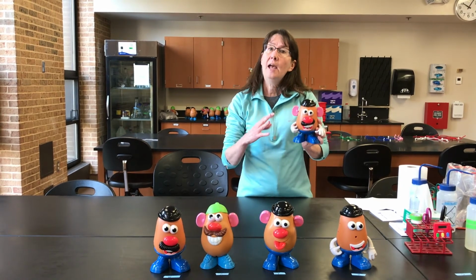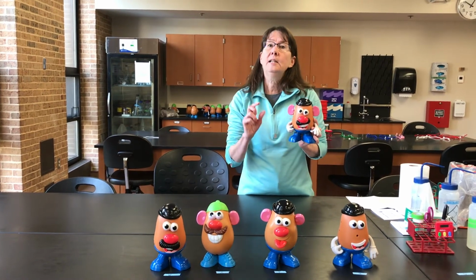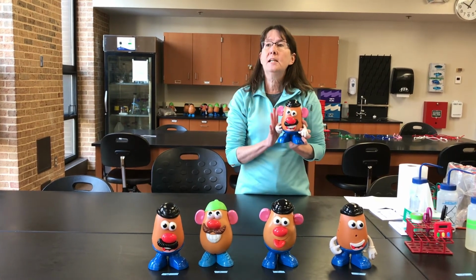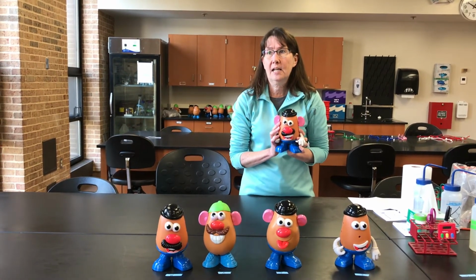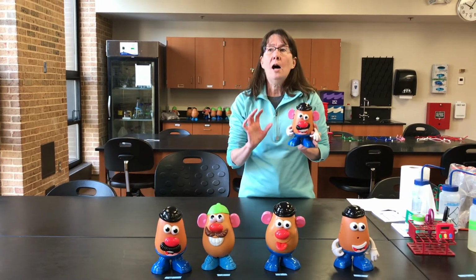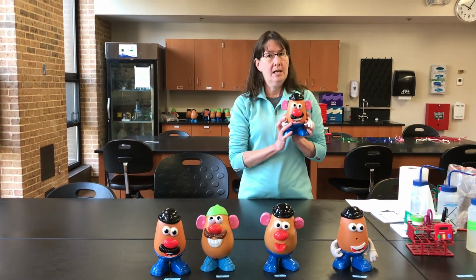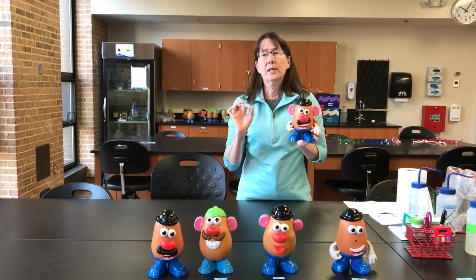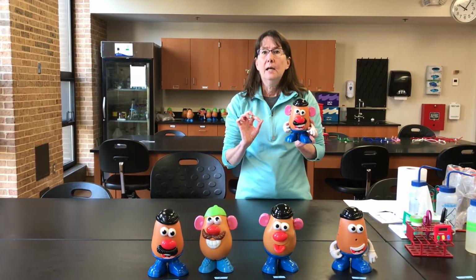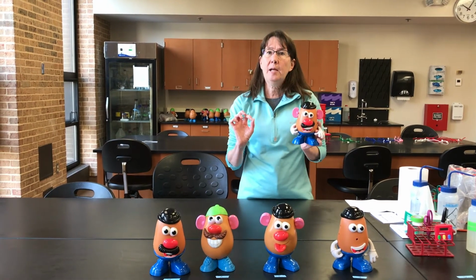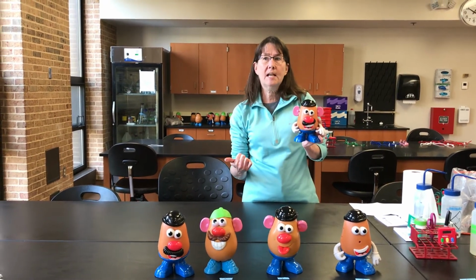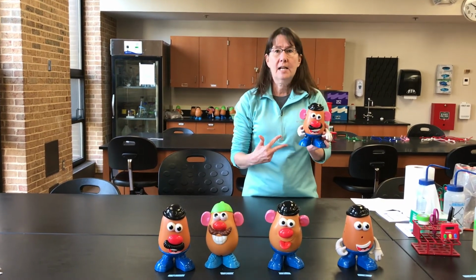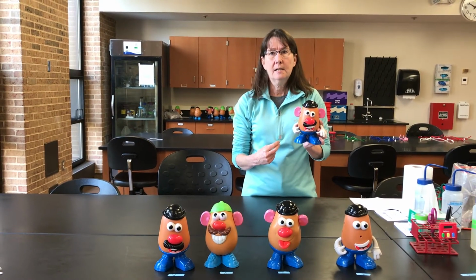Some are also heterozygous, meaning that they have the one dominant and the one recessive allele, but they will still exhibit the dominant characteristics. So all of our original Mr. Potato Heads started as being heterozygous for each characteristic. We now have grandbaby spuds that are homozygous recessive, homozygous dominant, or heterozygous for those characteristics.